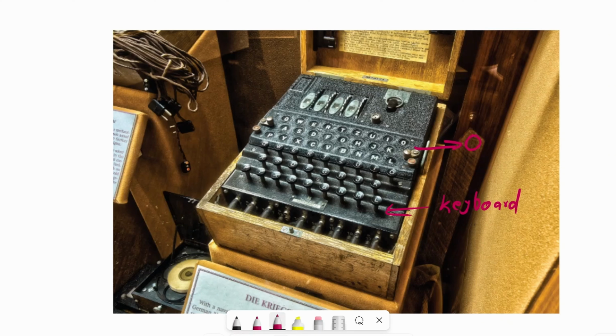This is the output: when you press N, then based on the substitution algorithm, a light would blink indicating the output. These are the rotors, which are one of the combinations. They would set these rotors, and also you can see certain wires, so we would be creating another combination.